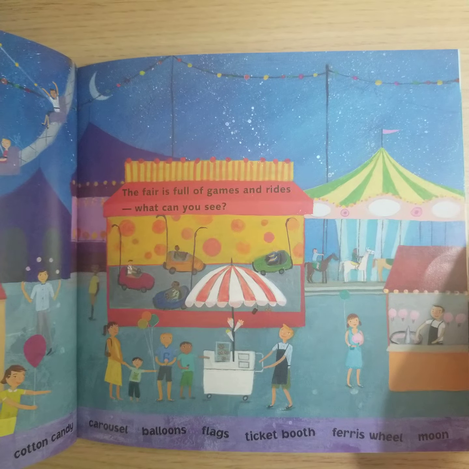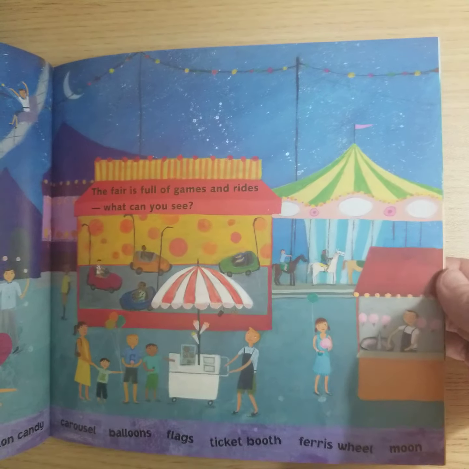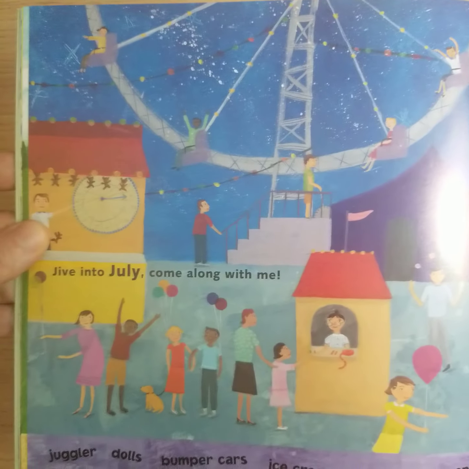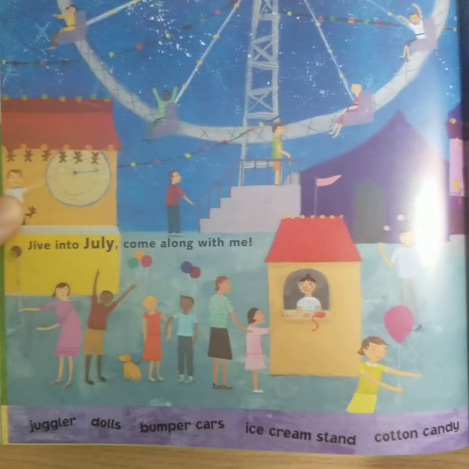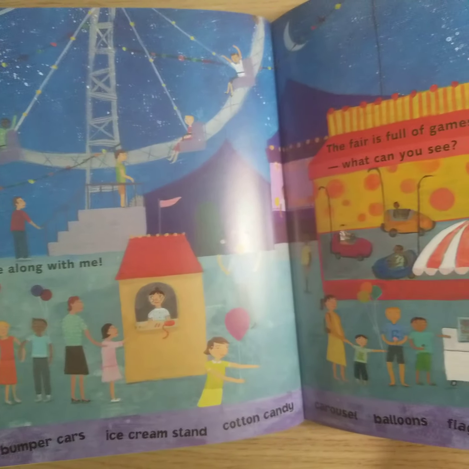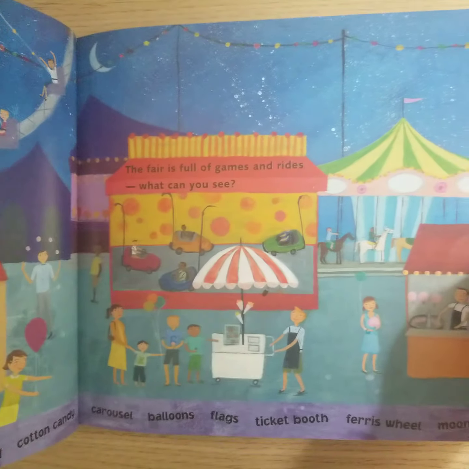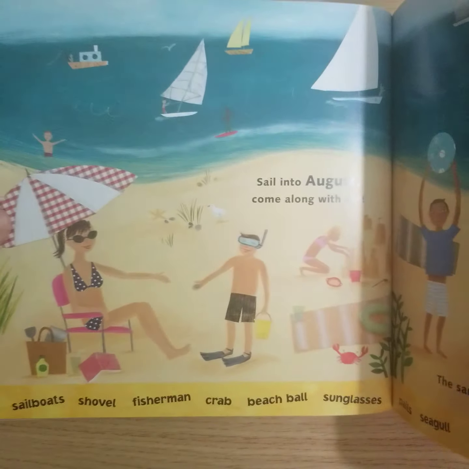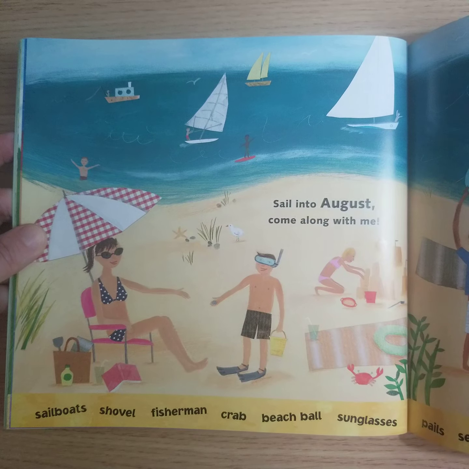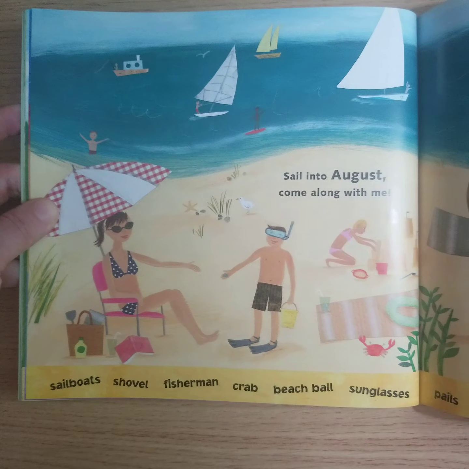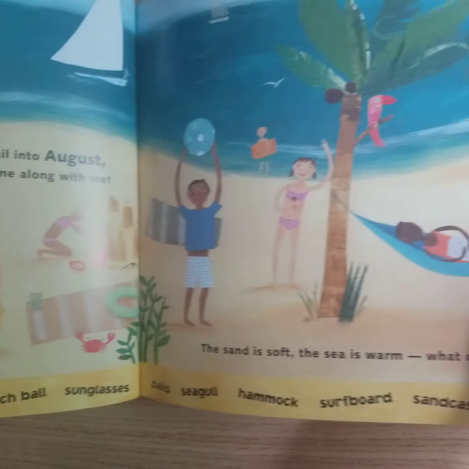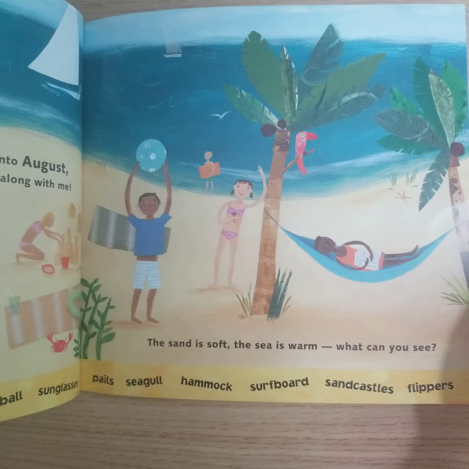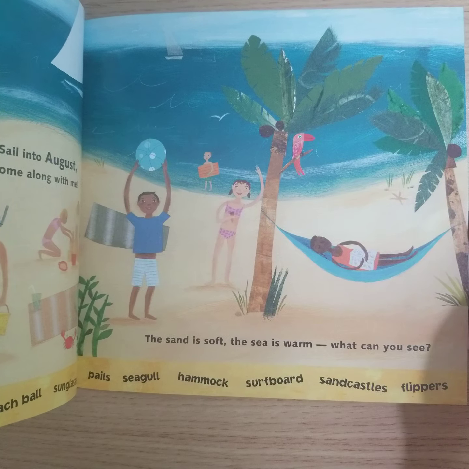What can you see? Sail into August, come along with me. The sand is soft, the sea is warm. What can you see?